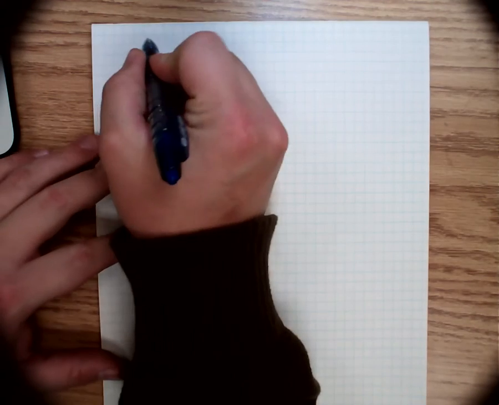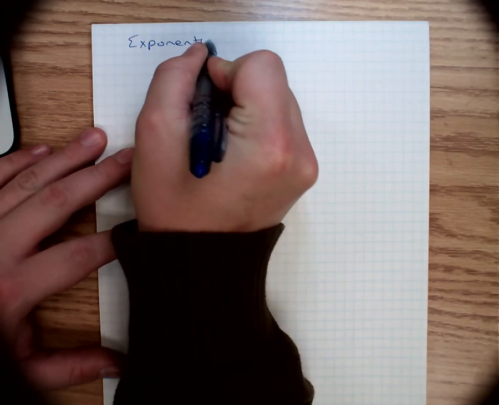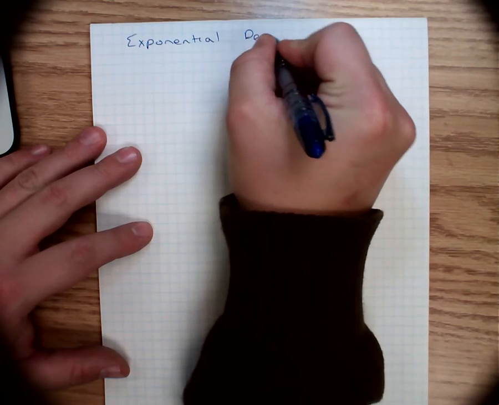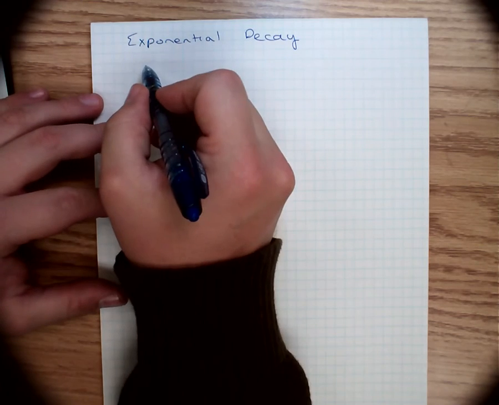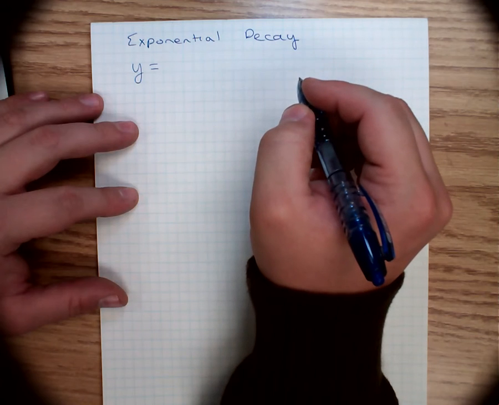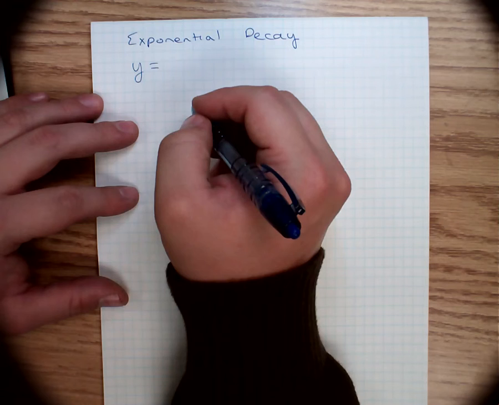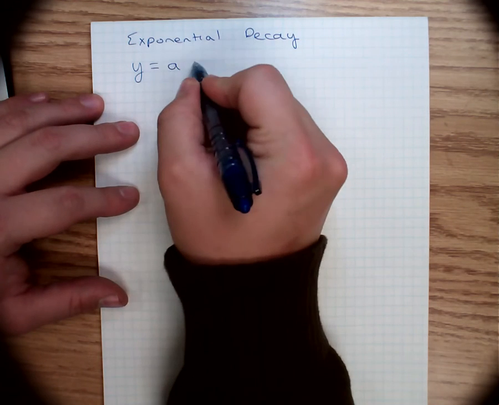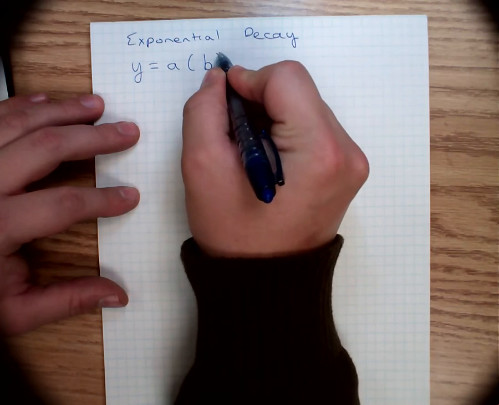One thing as a reminder, we're talking about exponential decay. The general format that we use for these functions is y equals what times what to the what? A times b to the x.